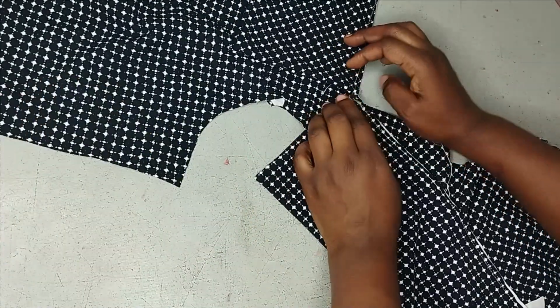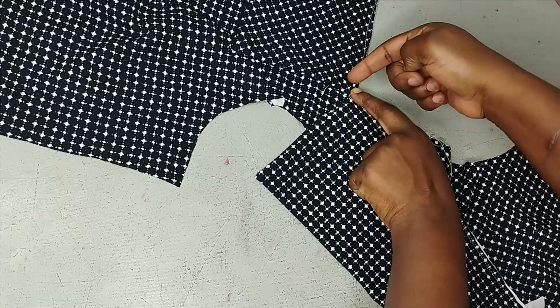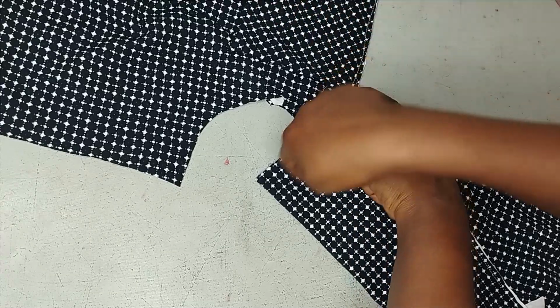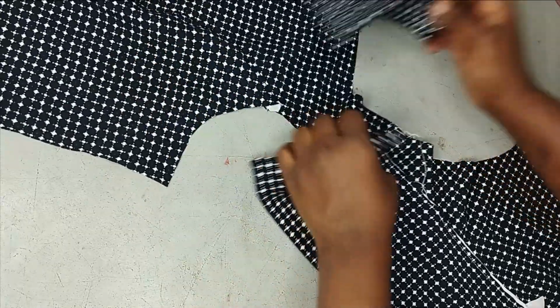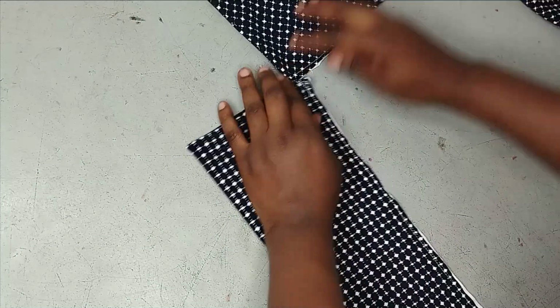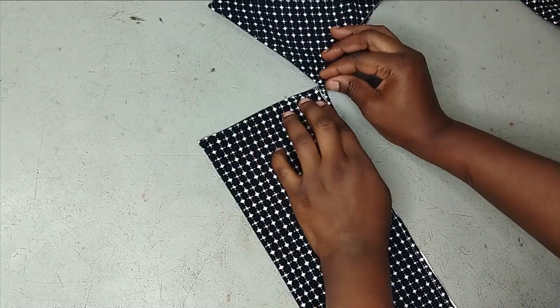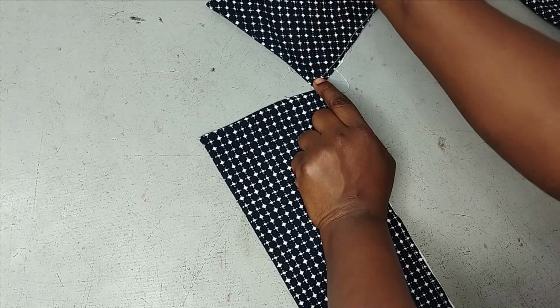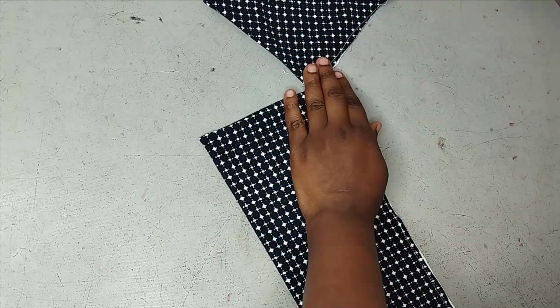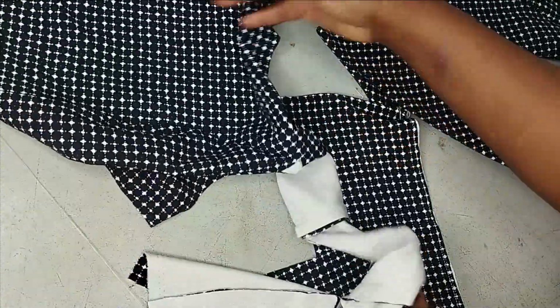If you want it more, before you turn it, you can broaden it as much as you want, but this space that I have, let me remove this so that you can see how pointed it is. So this shape that I have is fine for me. The space that I have here is fine for me. If you want yours to be more, before sewing it, you can broaden it more, but I like what I have here so far. So now I'll go ahead and sew it around my neckline.